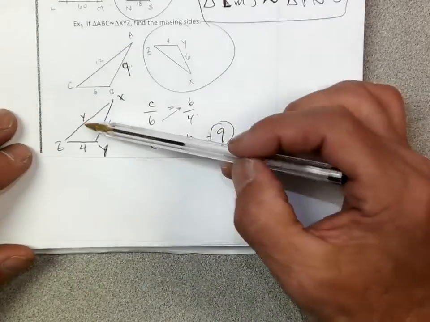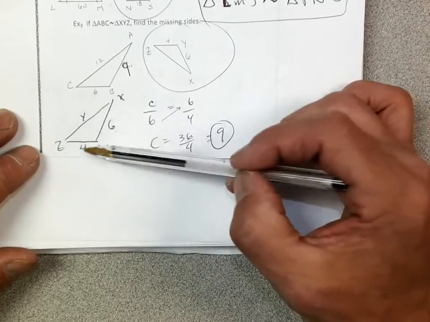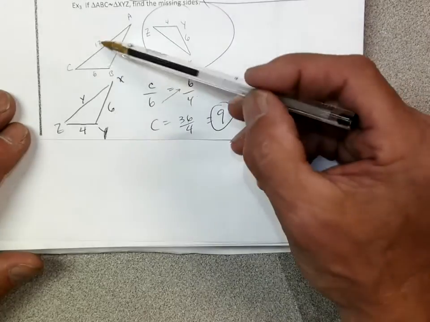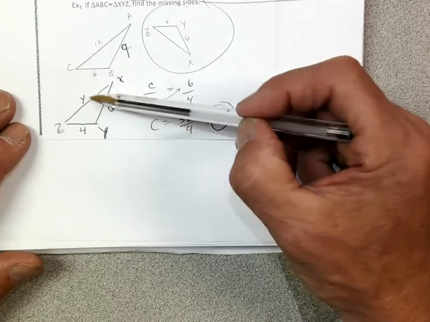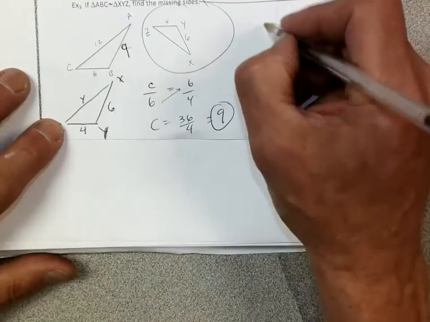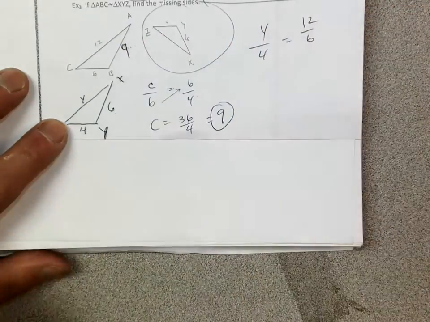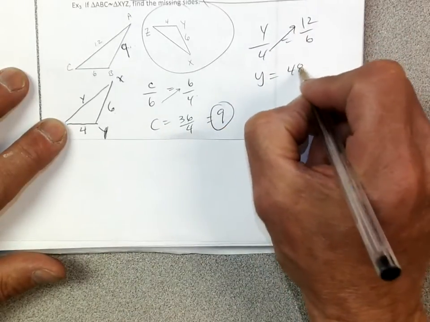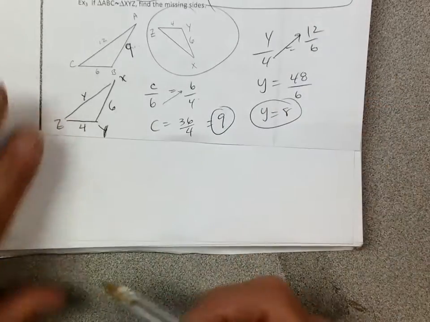Or you might say, no, y goes to 12 as 6 goes to 9. Well, I could do that too. Or maybe you'd say, 4 goes to y as 12 goes to 6, right? Ooh, that's an easy one because I can see it. If 12 goes to 6, then y goes to 4. What's y have to be? Yeah, you see that? But I'm going to set it up anyway. I'm going to say, okay, y goes to 4 as 12 goes to 6, right? Multiply up the 4. y is equal to 48 divided by 6, which is 8. I saw that, though. I saw it was twice as big, didn't I?